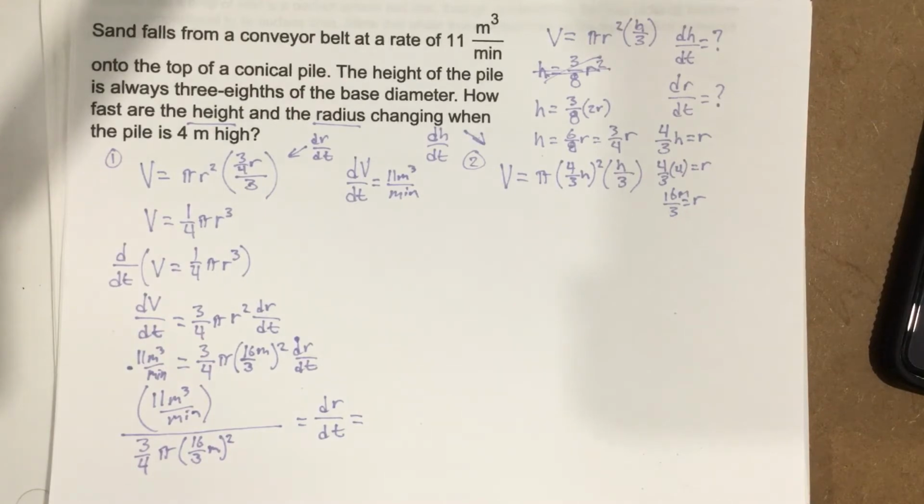So we're going to take 3 over 4 times pi, and we're taking that times 16 over 3 squared.